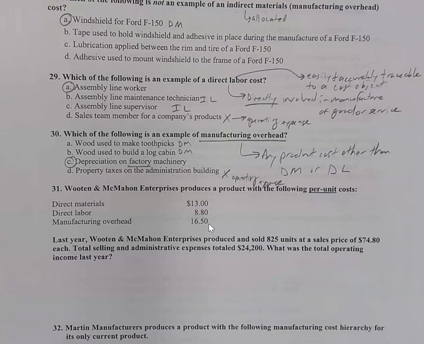Now we've got a lot of information here already, and it can be distracting. So what do we want to do? We want to look down here at the very last thing in the question. What was the total operating income last year? By looking at the question before we go through everything and get all hung up on it, we see what we need to know. Unfortunately, in this particular question, we're going to need to know everything, or we're going to use every single piece of information that we're provided.